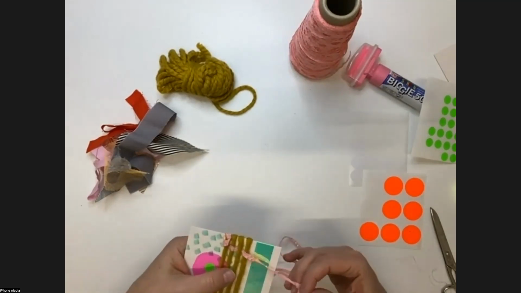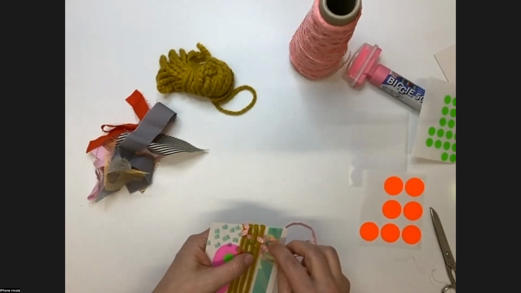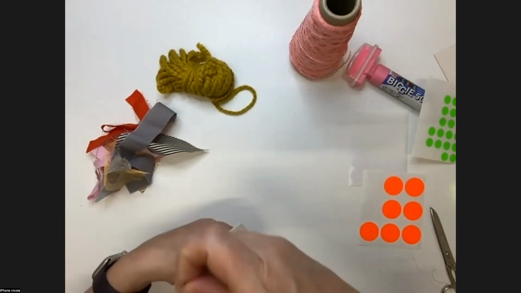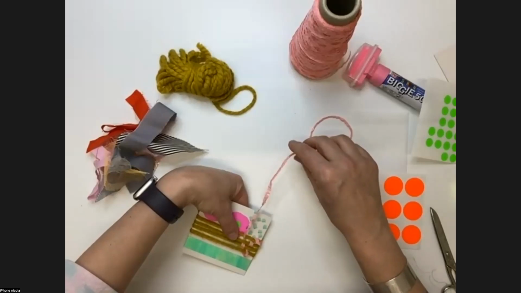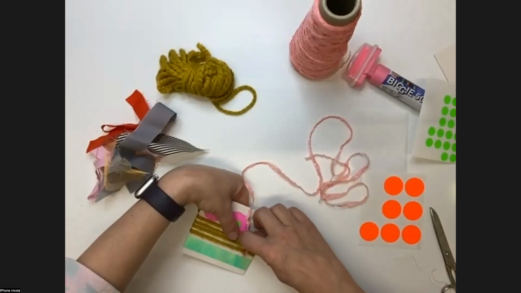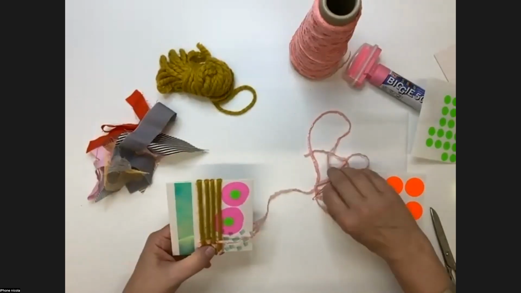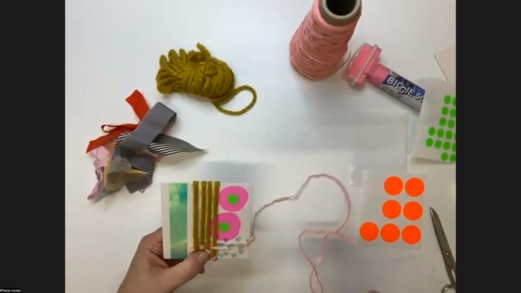And then rather than going all the way round, I'm just going to turn myself back and weave back through there. So this is more like weaving on a loom, where you would actually weave from right to left and left to right.